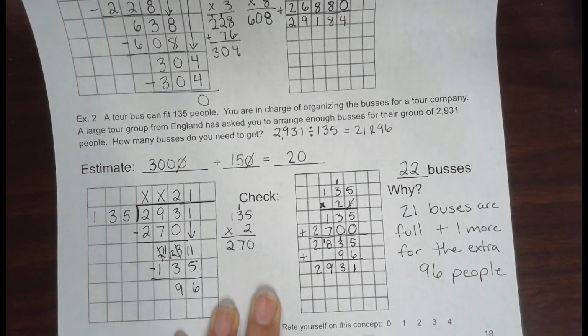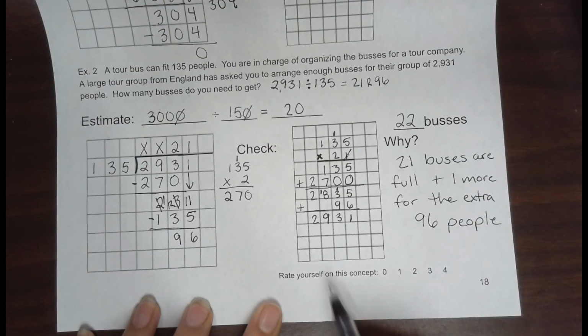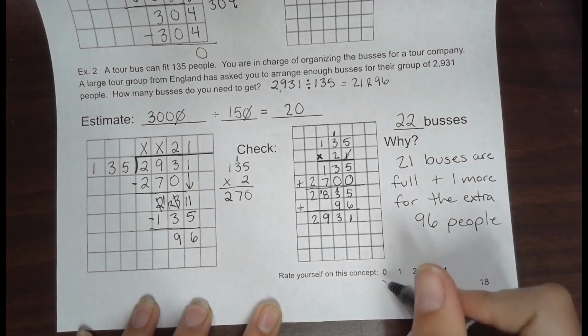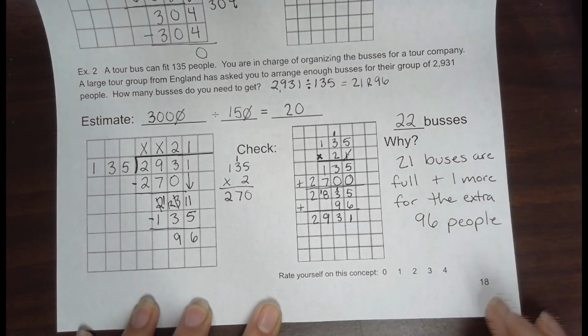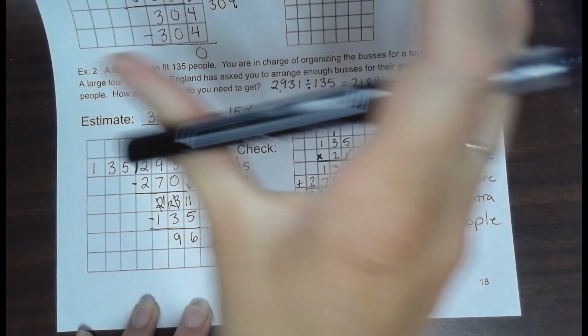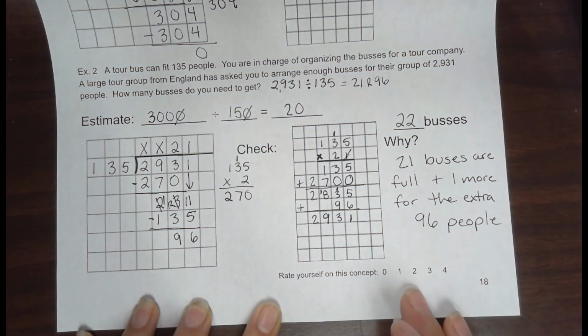Okay? Now, I want you to rate yourself on this concept. 0 meaning I still don't get it at all. 1 meaning I get it, but I think I'm going to need a lot of help. 2, I think I'm about there with some practice. 3, I'm doing really well, but I might make mistakes. And 4, I've got this perfectly. I want you to circle that and make sure you get a picture so that I can see all of this and turn it in on Google Classroom.